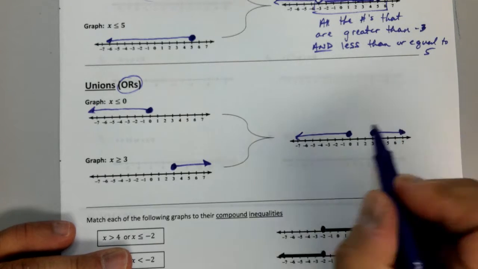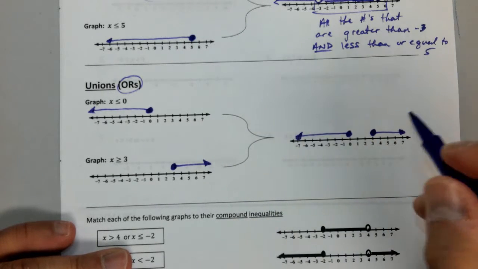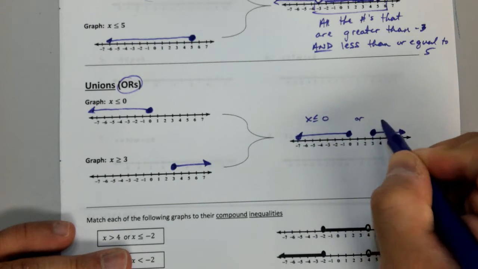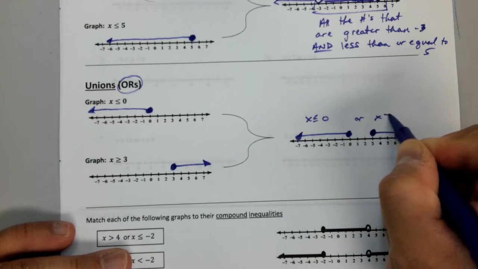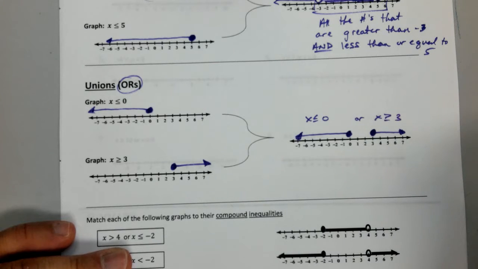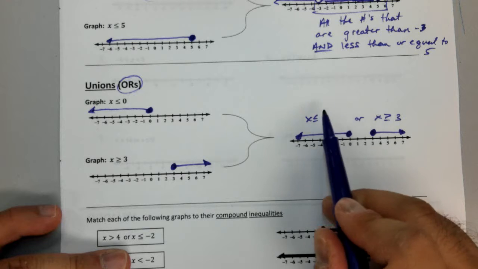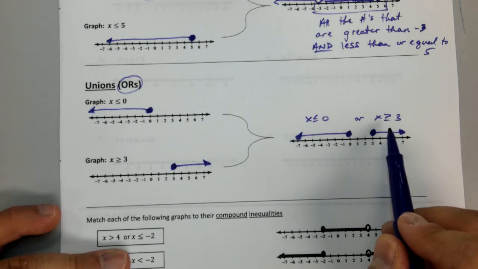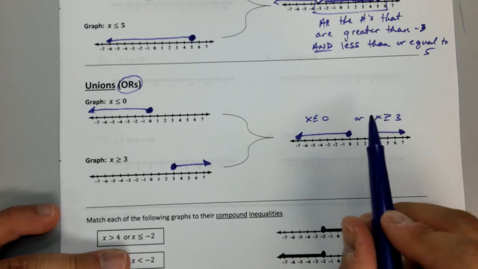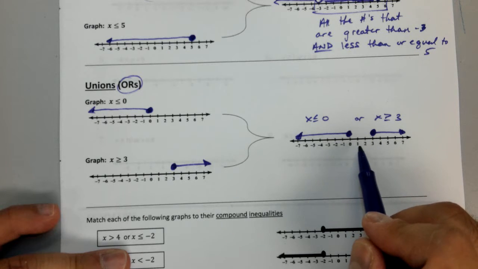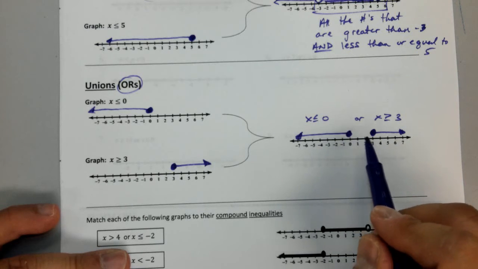Now this is a unique situation. It's different than the one above us because this is OR. So we have x is less than or equal to 0, or x is greater than or equal to 3. The OR represents that x can be either part of this set of numbers, or it could be part of this set of numbers. It's similar to how you might be at a lunch line and you have to either go on the left lunch line or the right lunch line.